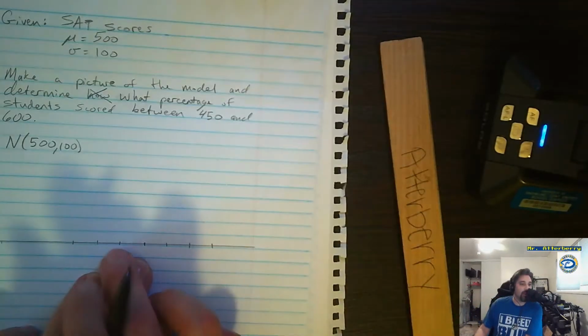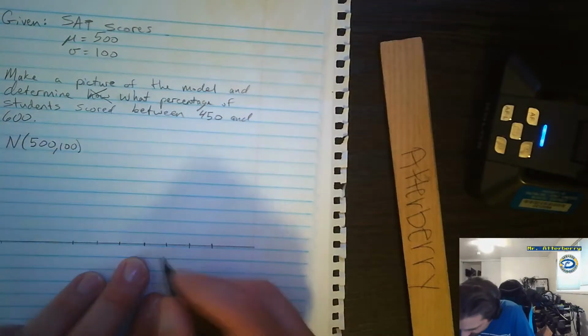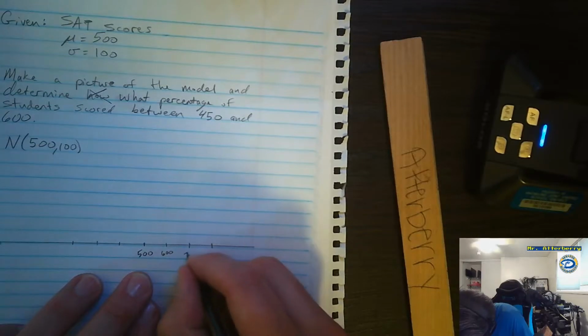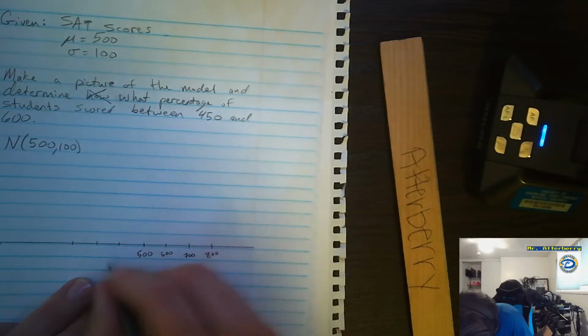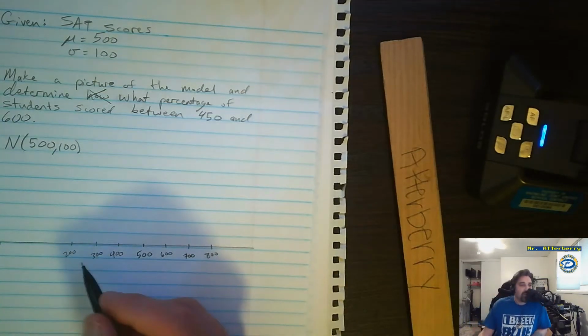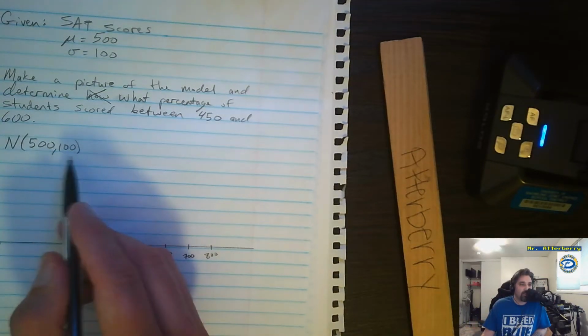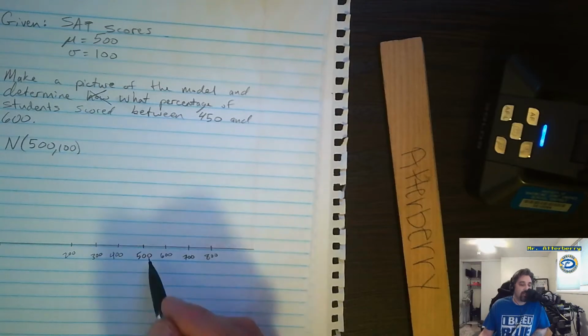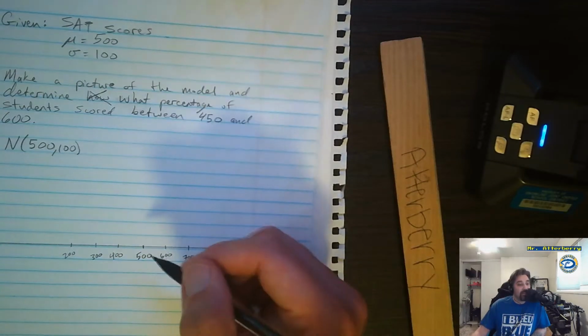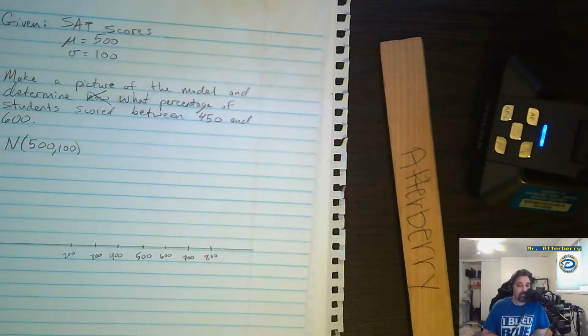The mean is going to go right in the middle. Okay, and then I added that number 100. That's the standard deviation. I added it 3 times, and then I went back to the mean, and I subtracted it 3 times. Now from this middle point, I'm going to go up a few boxes, and I'm going to create that curve shape by making 5 dots. If you have questions on how to make it, watch my other video on how to make a normal curve.